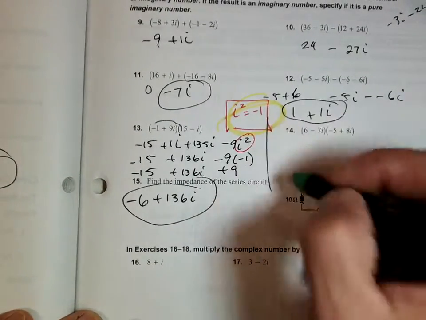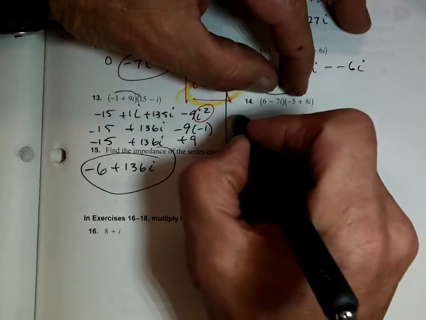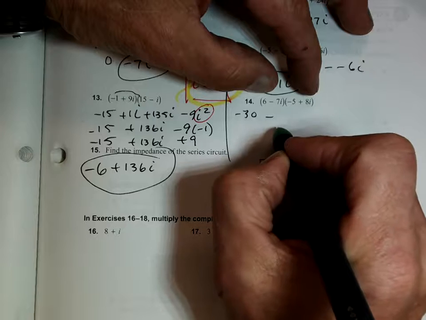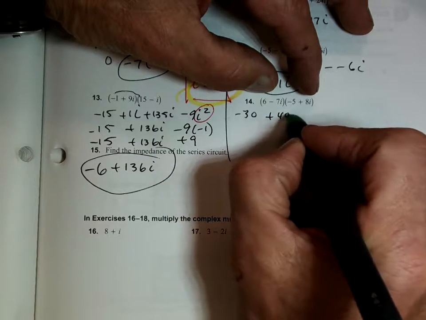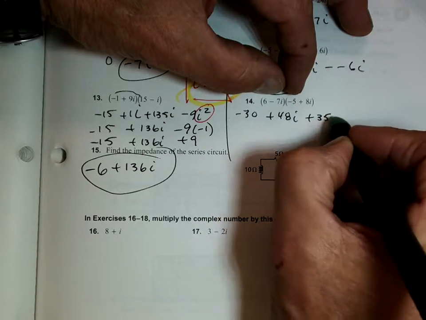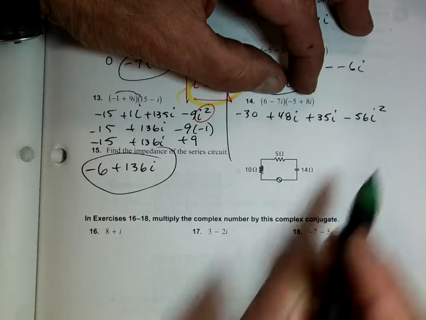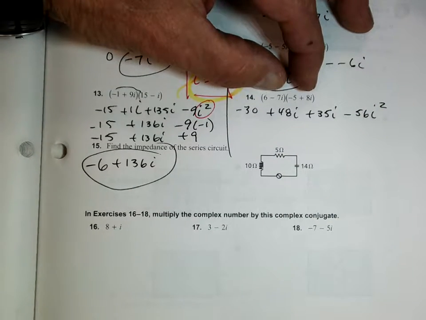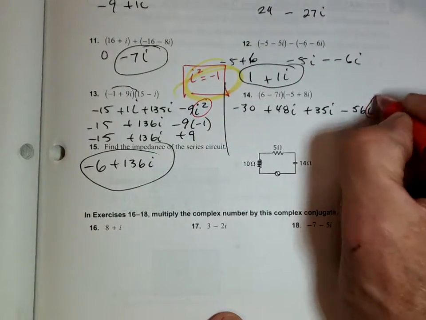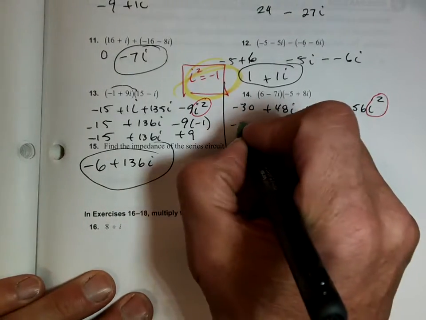So how about 14? Let's do 14. Same thing. I get a negative 30 plus 48i plus 35i minus 56i squared. How am I doing? And so i squared is negative 1. So I'm going to go negative 30.